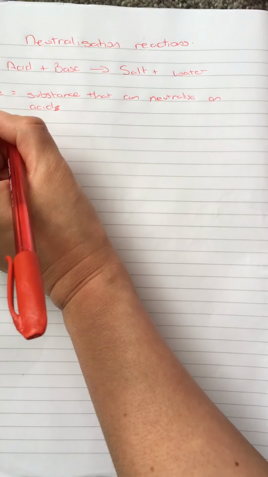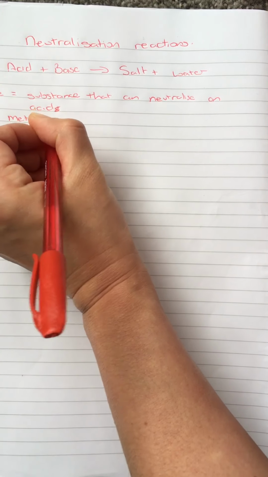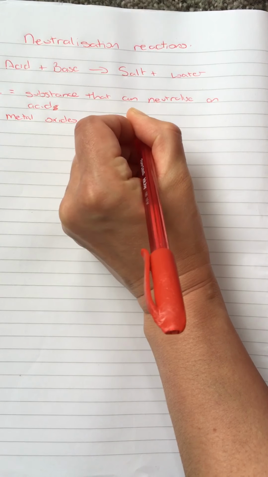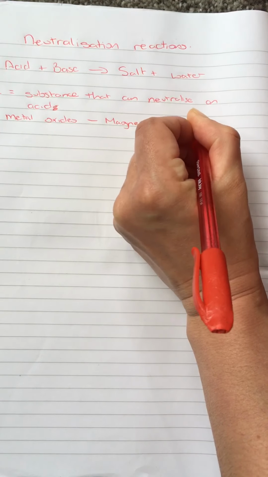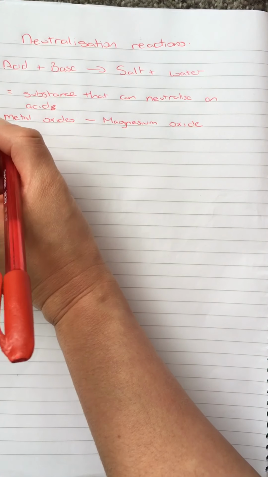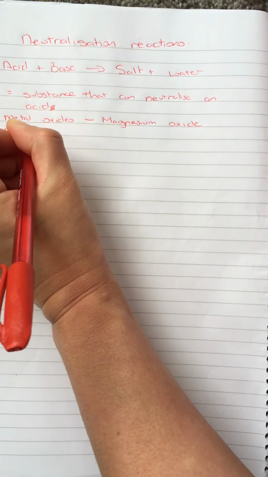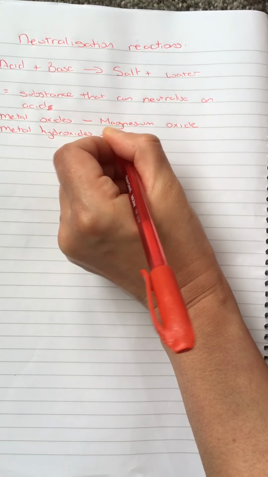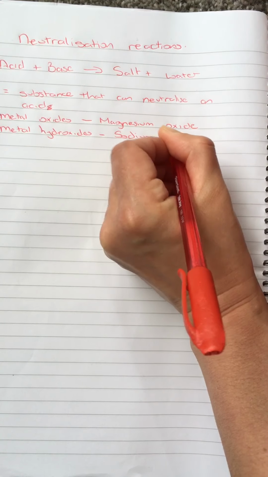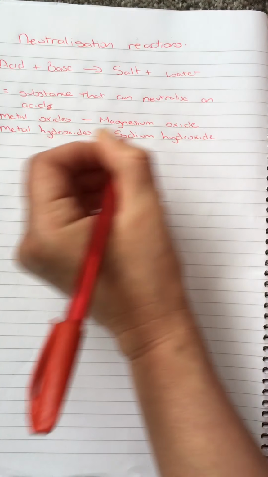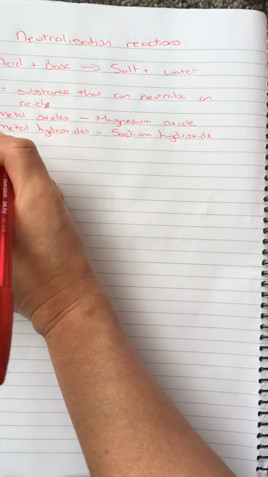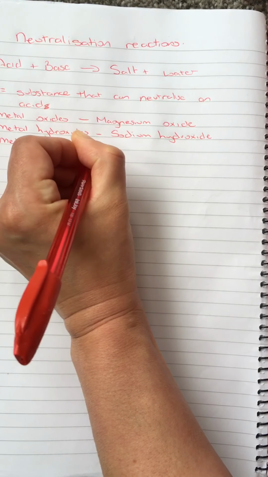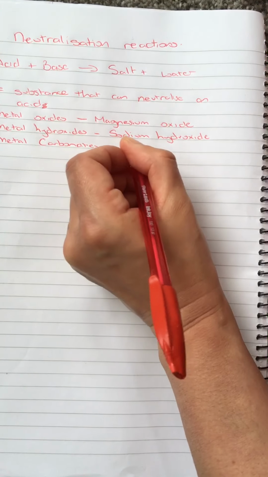They are metal oxides, for example, magnesium oxide, hydroxides, so metal hydroxides, for example, sodium hydroxide. That's one we use an awful lot. And another one we use a lot as well, metal carbonates. For example, the one we use quite often in school is calcium carbonate.